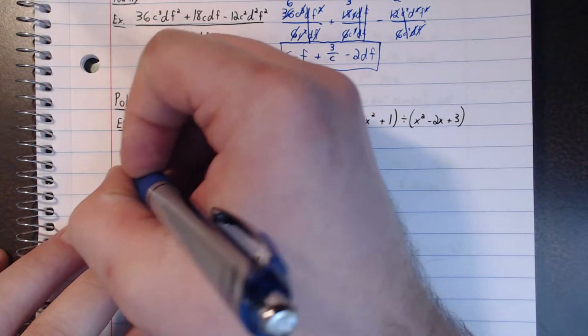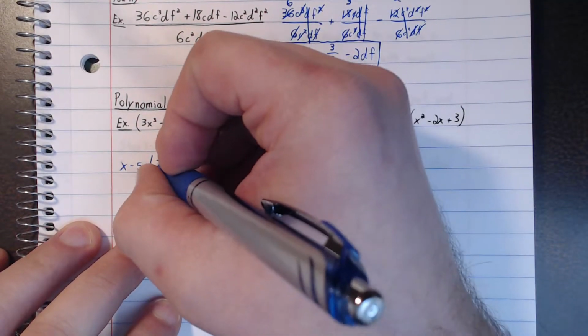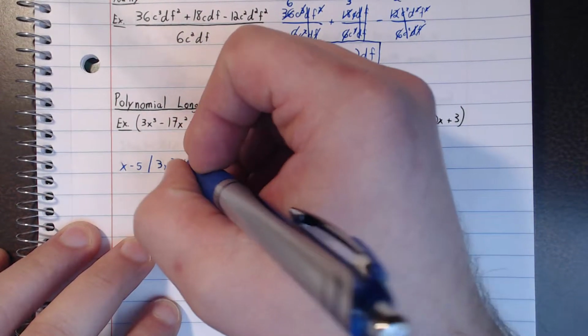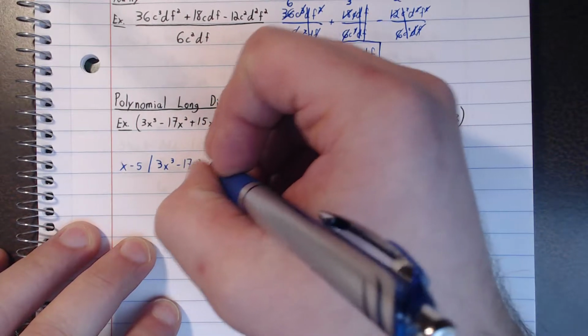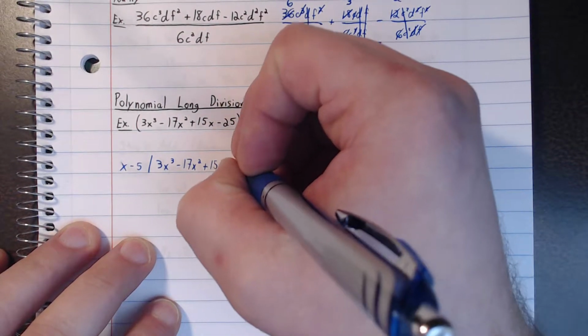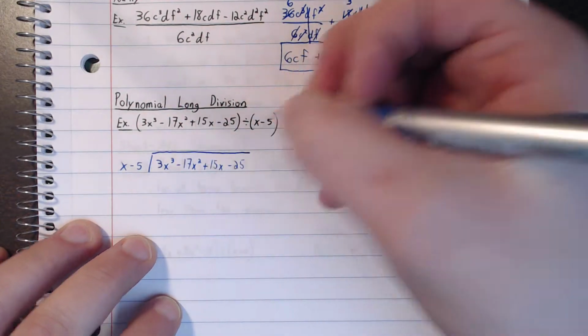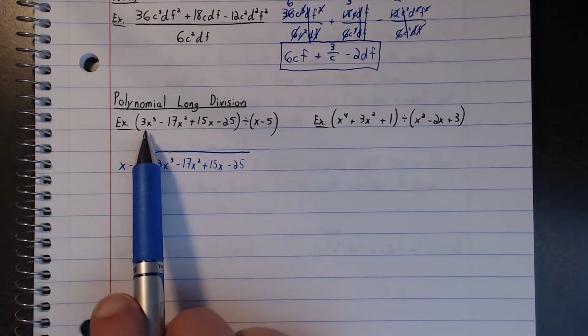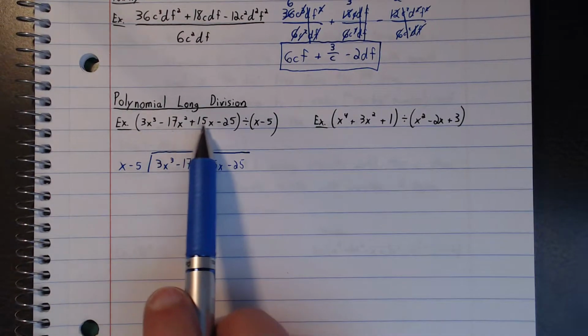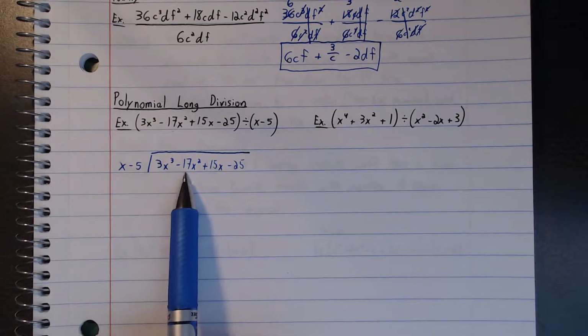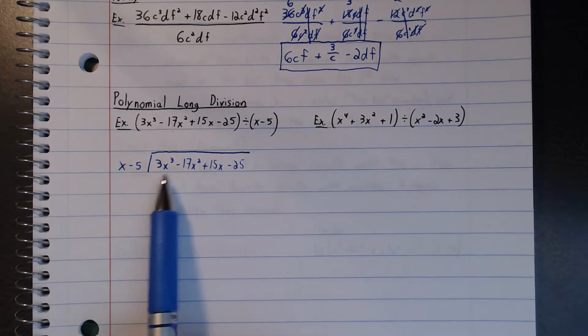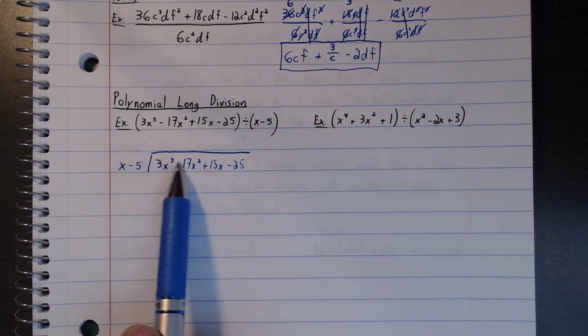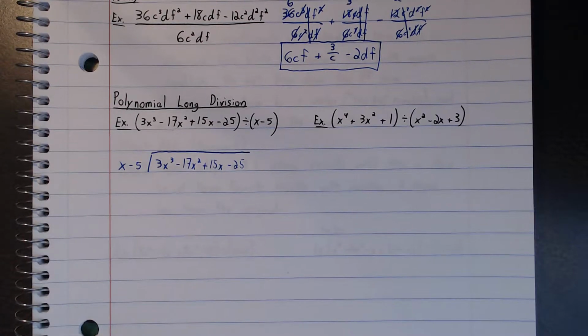Right, we have x minus 5 on the outside, and 3x to the third minus 17x squared plus 15x minus 25 all inside. Now, real quick, if you have any spaces, I have third power, second power, first power, no power. If I was missing a term, I'd want to fill it in with a 0 placeholder. And I want to make sure that I have these listed in standard form, meaning highest power going down. So we want to make sure it's in standard form with 0 placeholders.